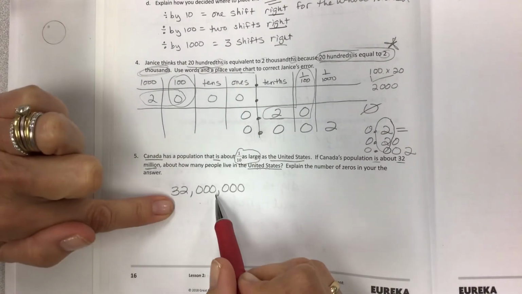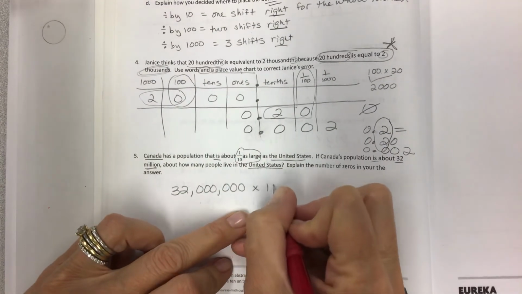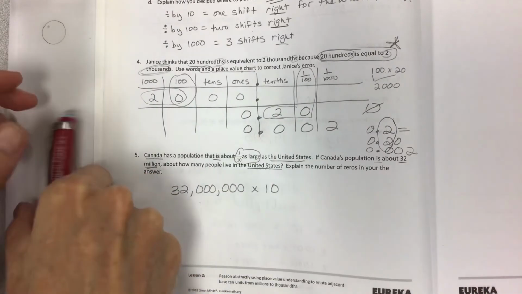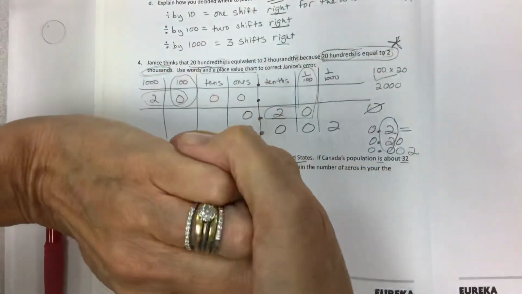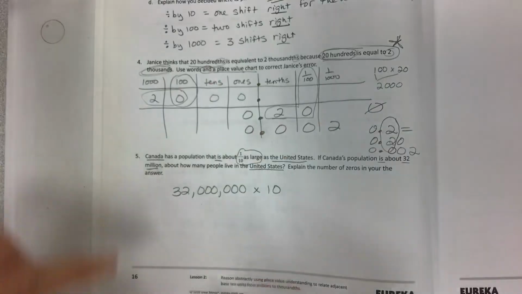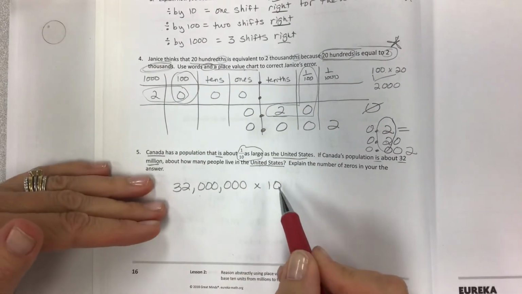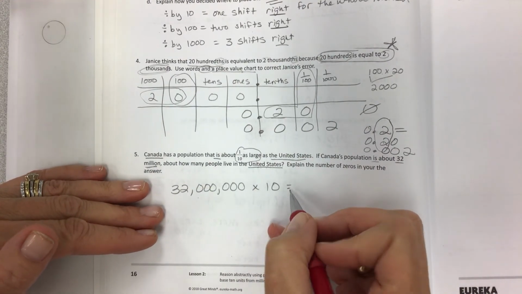Well, if Canada is 1/10, then the U.S. is 10 times that. Remember, in the previous video, I said multiplication and division are inverse operations, okay? They do undo and redo. They're the opposite. So if Canada is only 1/10, then I need to multiply by 10 to find out what the larger one would be.